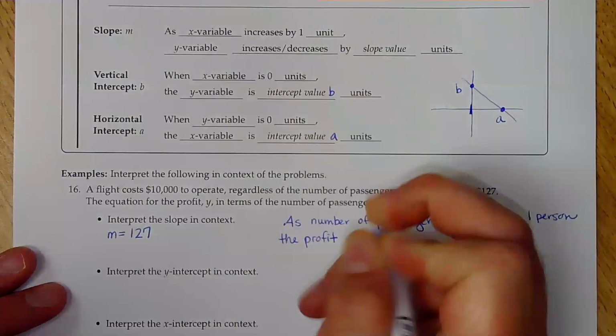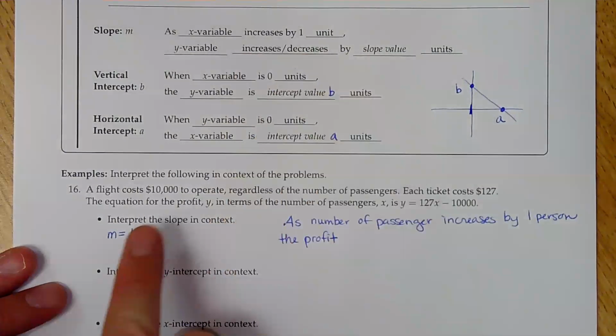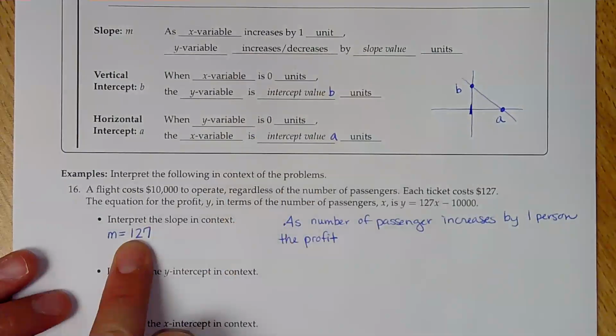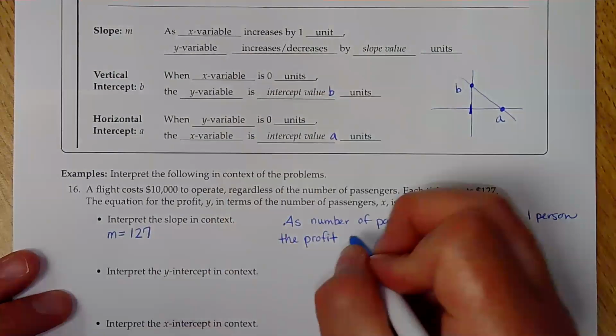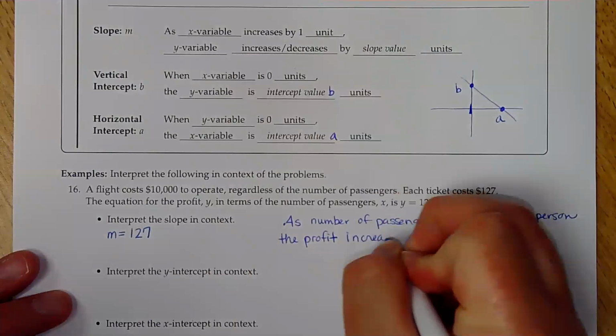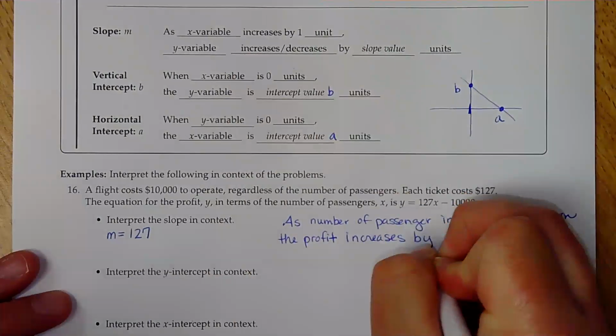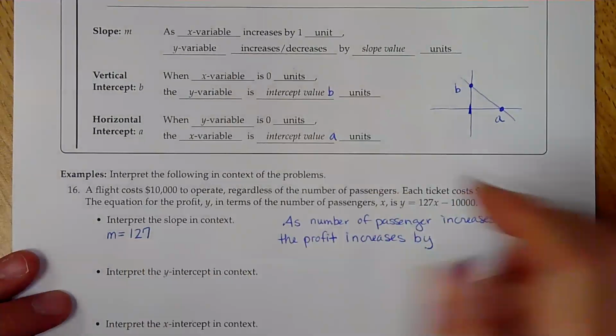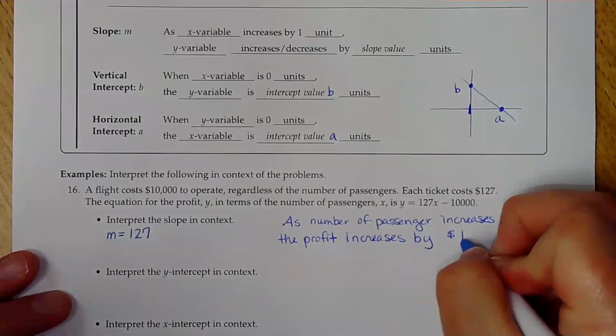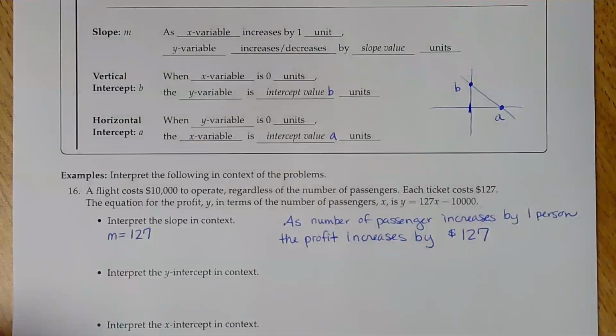And then we need to choose either increases or decreases. So since our slope is positive, we're going to use increases. So the profit increases by, and our slope value is 127, and our units here are dollars. So our interpretation would be as the number of passengers increases by 1 person, the profit will increase by $127.